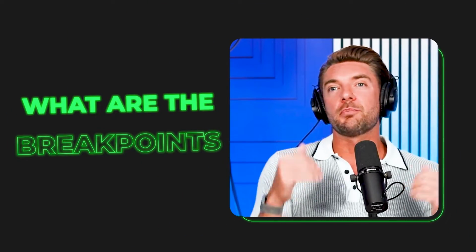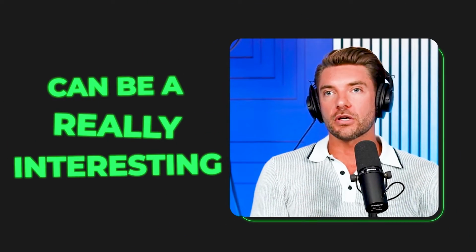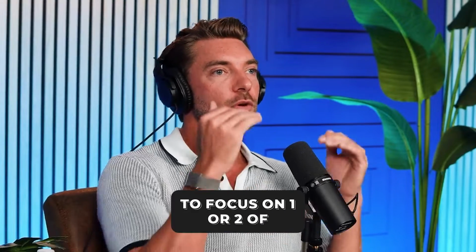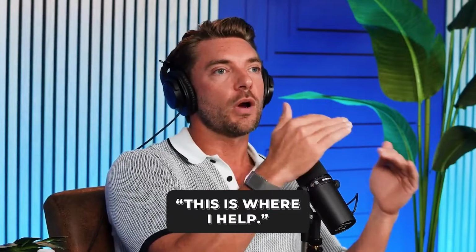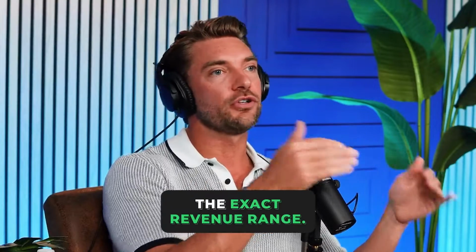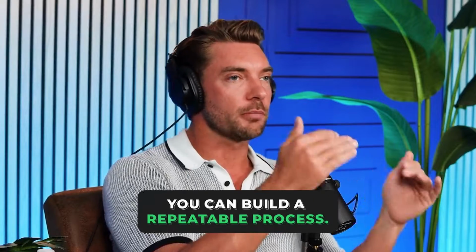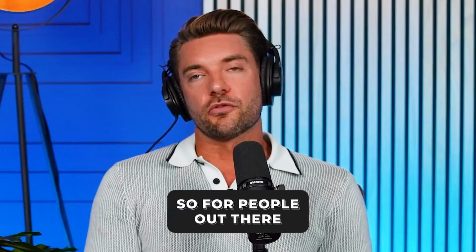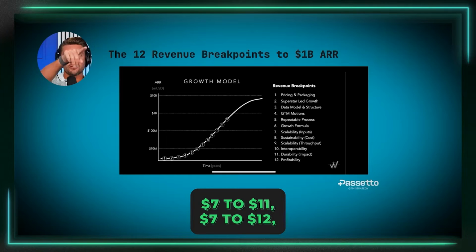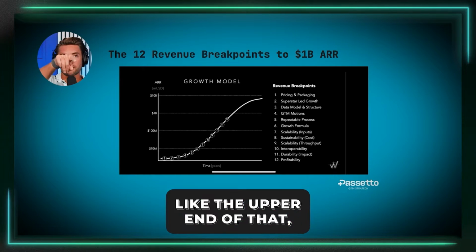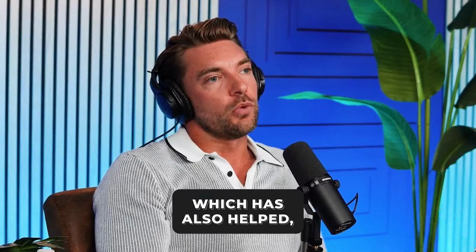Identifying what are the breakpoints that I want to solve can be a really interesting framing. It can be a really interesting framing to focus on one or two of these core areas and say, this is where I help. Then you know the exact revenue range, you know the exact problem, you can build a repeatable process. So for people out there thinking about that, at Paceto, we're really focused on like 7 to 11, 7 to 12, like the upper end of that, which has also helped.